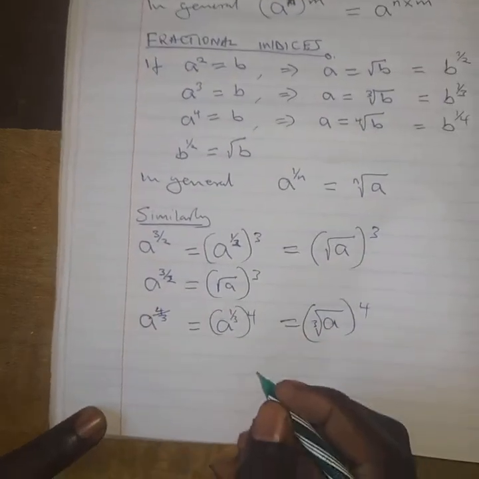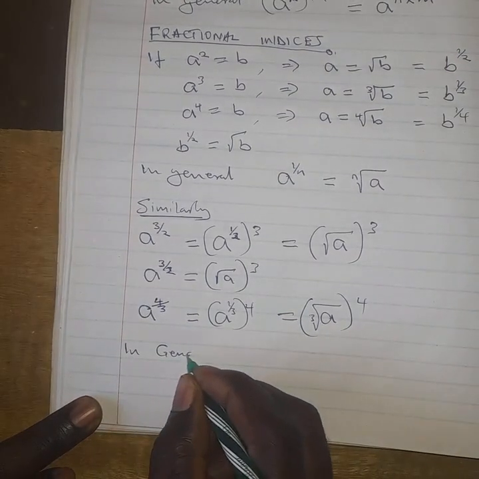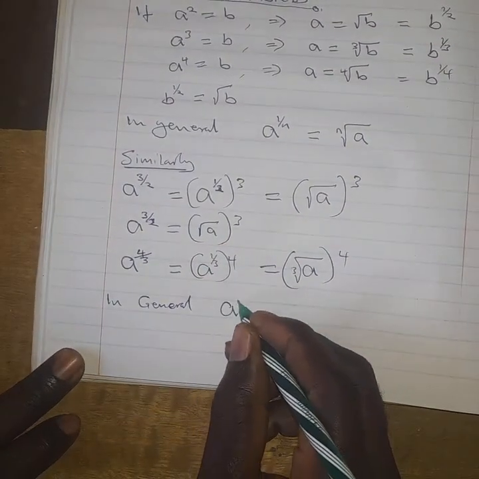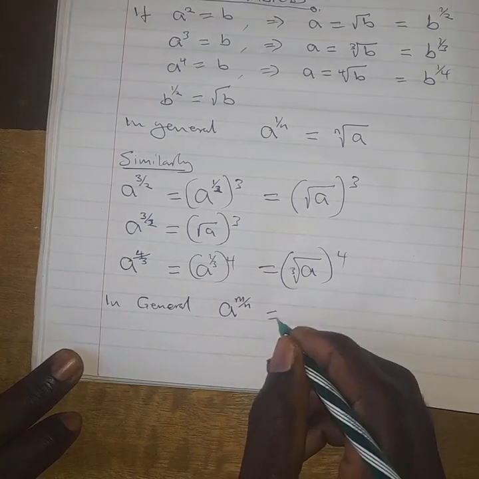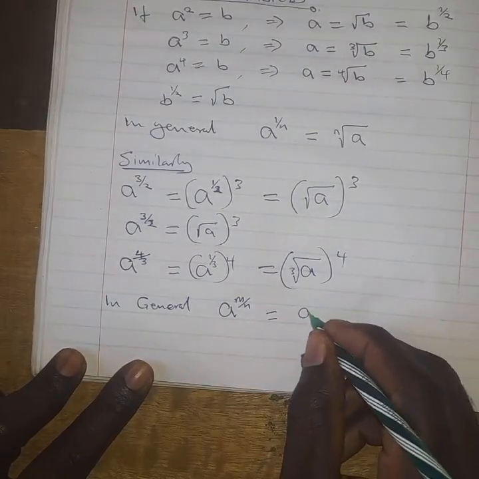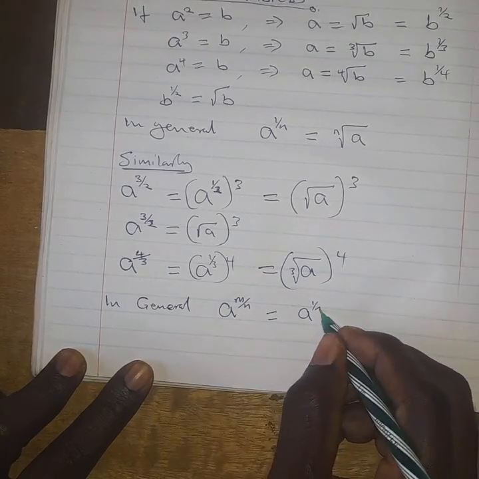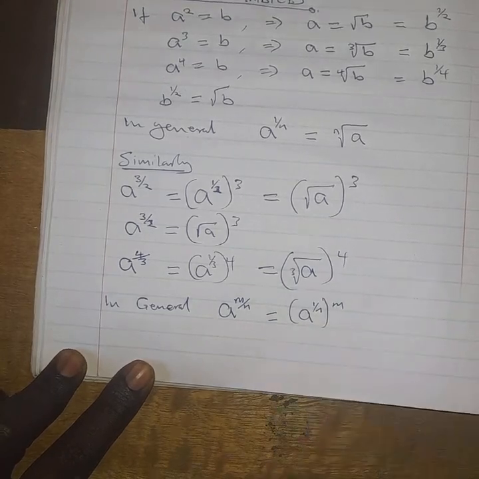So in general, if you have a raised to power m over n, this can be implied to be a raised to power 1 over n, and then m remains outside.